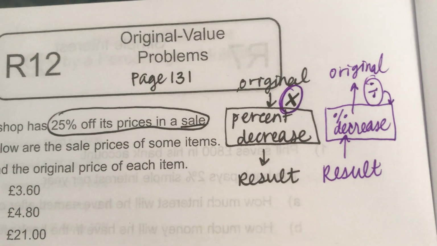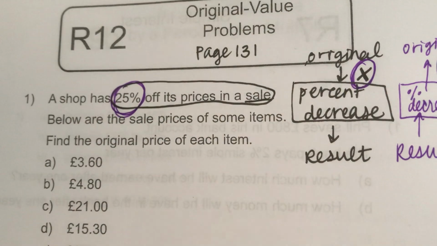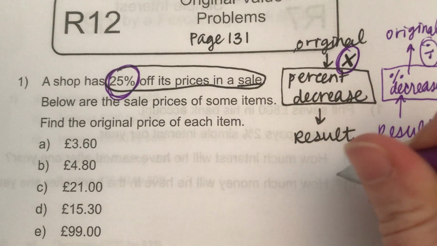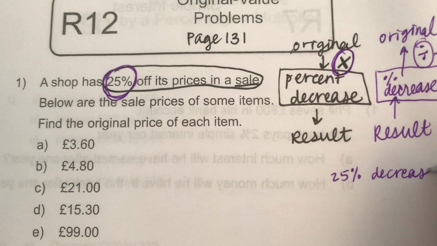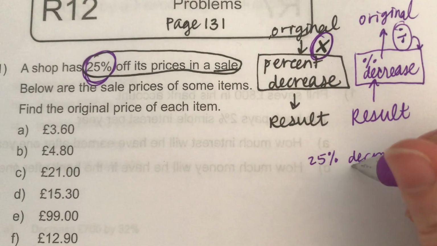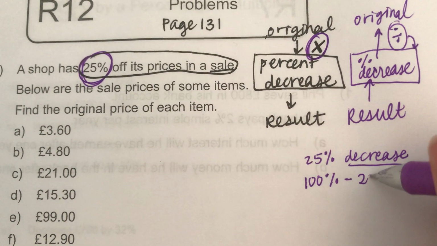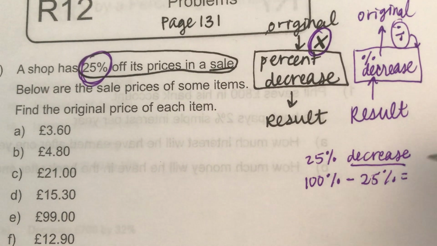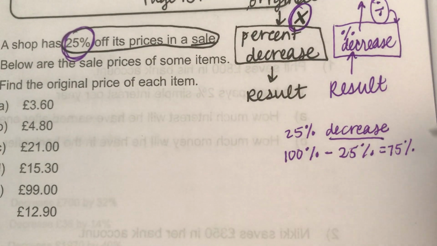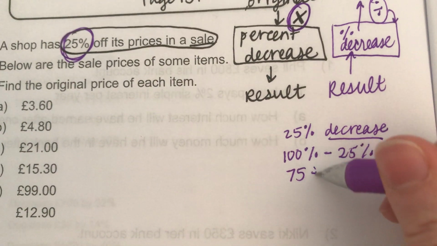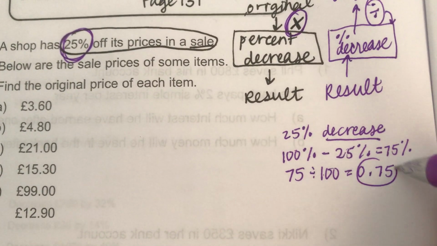This multiplier will be the same in every single question for question 1. It's a 25% decrease. Remember, to find the multiplier, we are decreasing by 25%. So we start off with 100%, take away 25%. As a percent, that would give us 75%. We convert to decimal, so 75 divided by 100 is 0.75, and that is our multiplier.